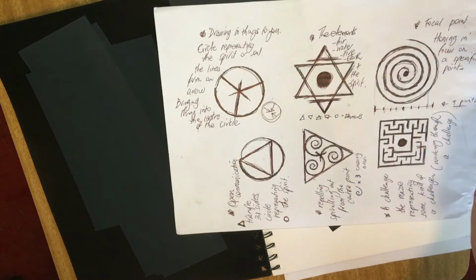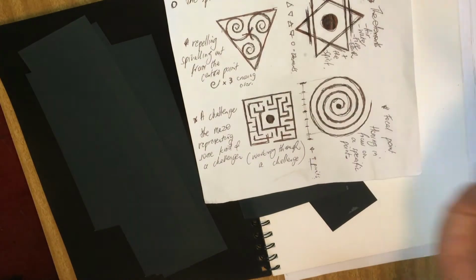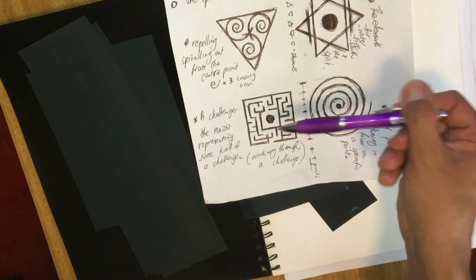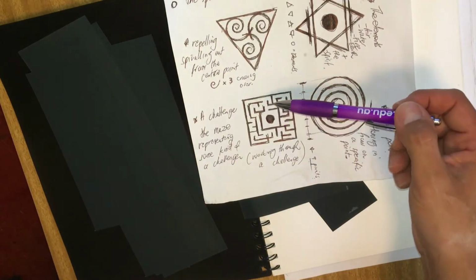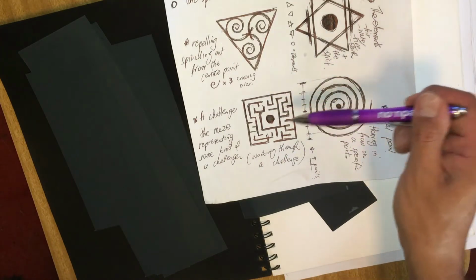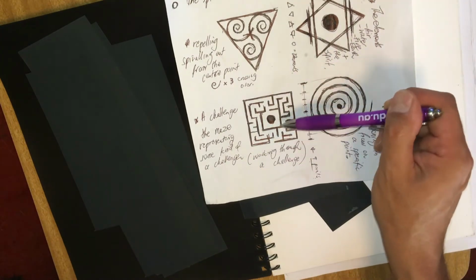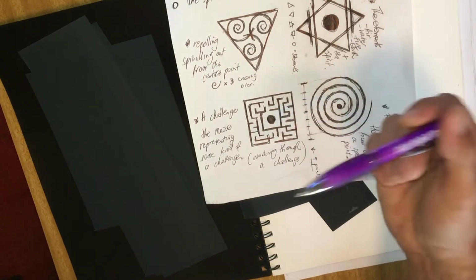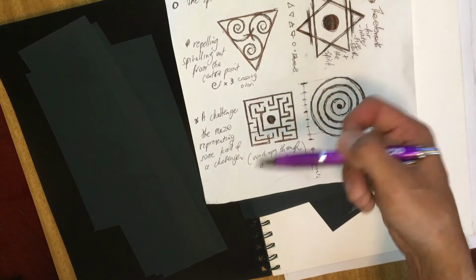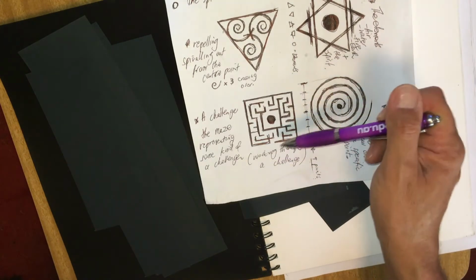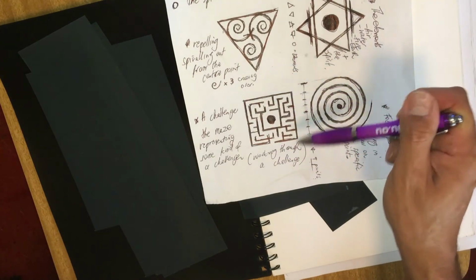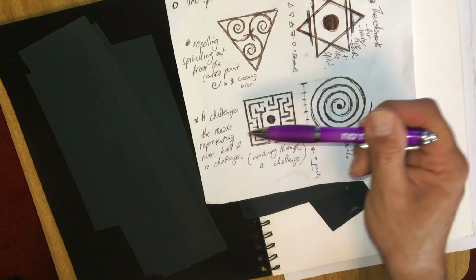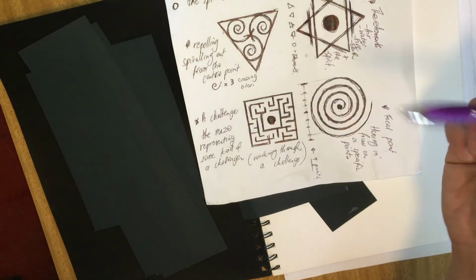And the last example I will use is this one here. I created this sigil as a form of assisting with a challenge. It's basically a maze, and in the center of the maze is what is desired, and the circle once again represents the spirit or the soul, and the maze symbolizes working through a challenge to get to a desired outcome.